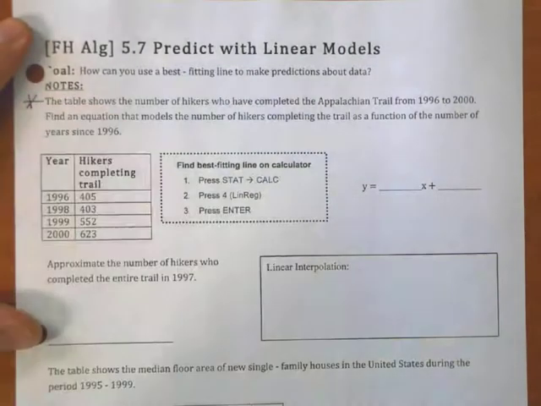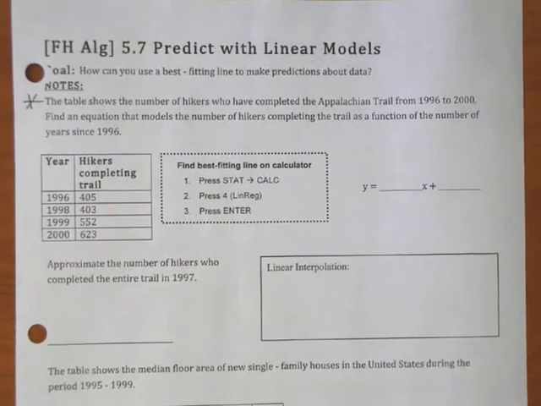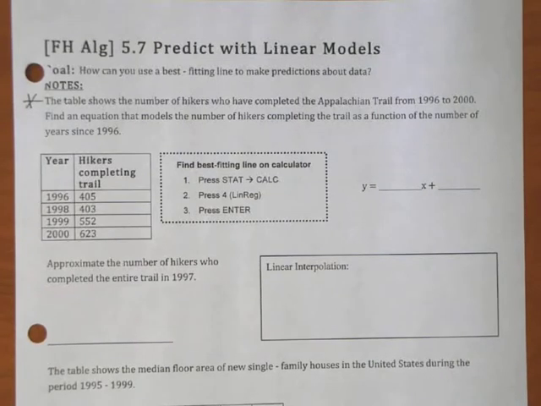Our first example says that this table has a number of hikers who've completed what's called the Appalachian Trail. Does anyone know where the Appalachian Trail is? Yeah, it's over on the East Coast. You can hike all up and down the East Coast there. And it's the number of people that actually completed the whole thing from 1996 until the year 2000.